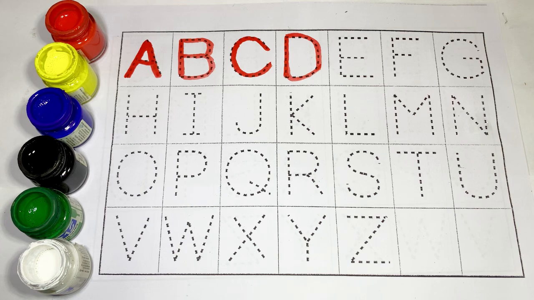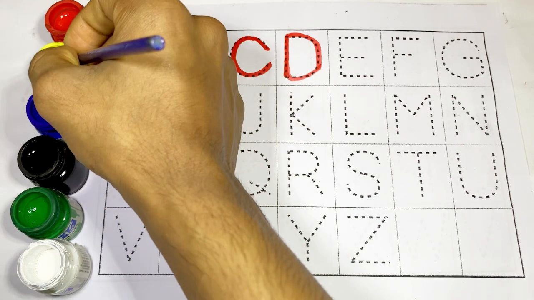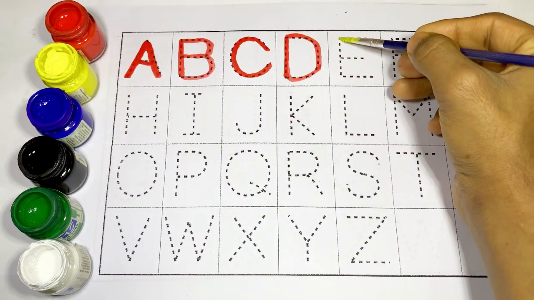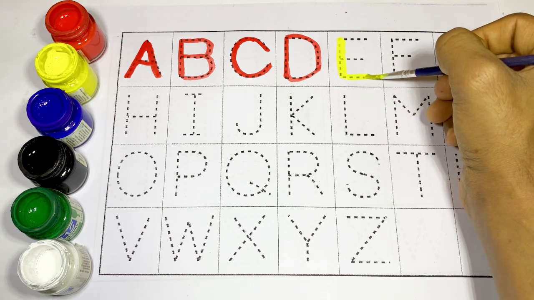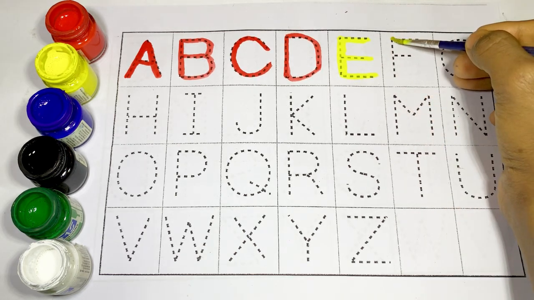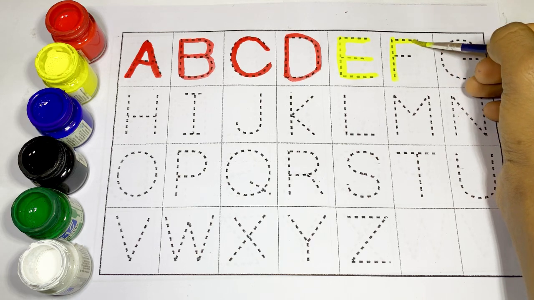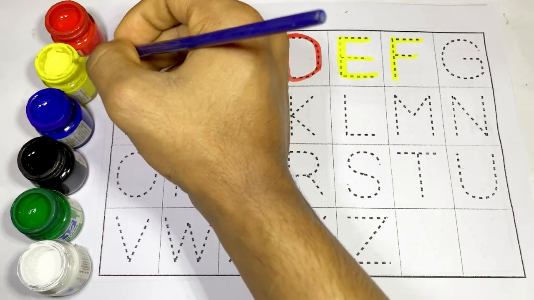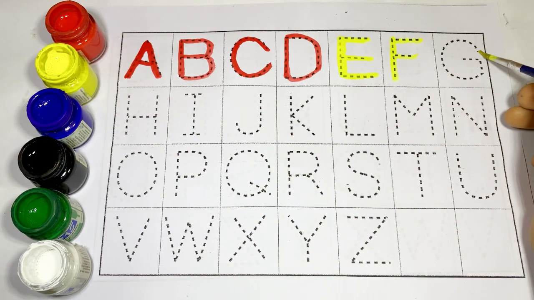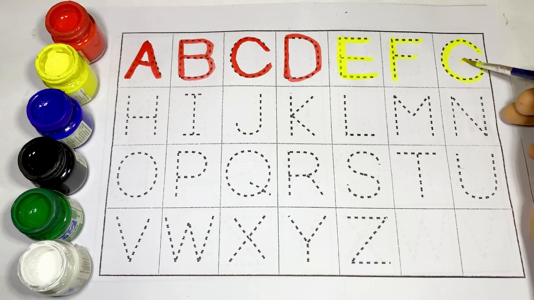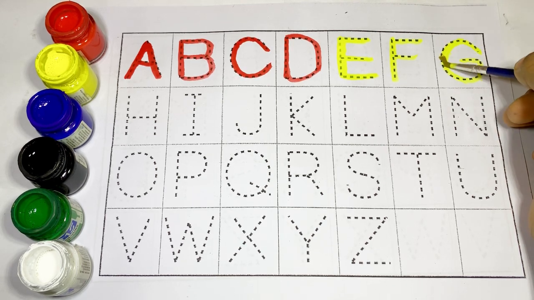Kids, now draw E. E for egg, E for elephant, and use yellow color. The alphabets of E. F. F for fish, F for fan. Kids, again use yellow color and draw G. G for goat, G for glass. The alphabets of G.